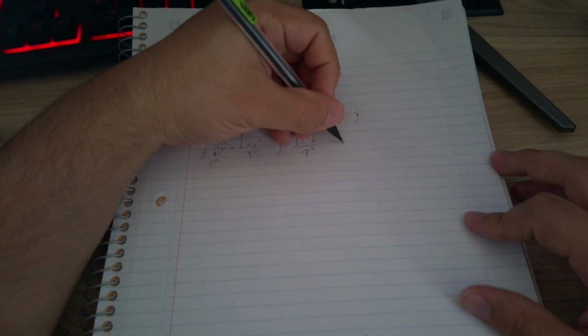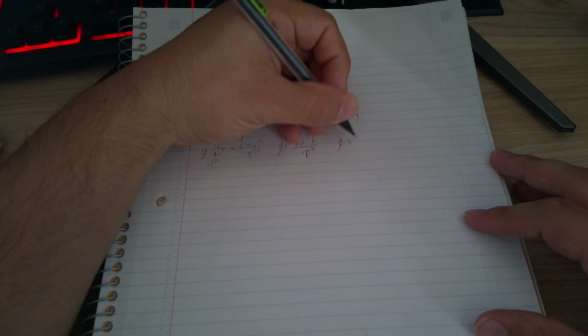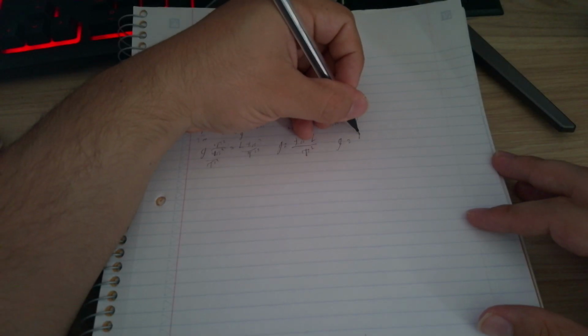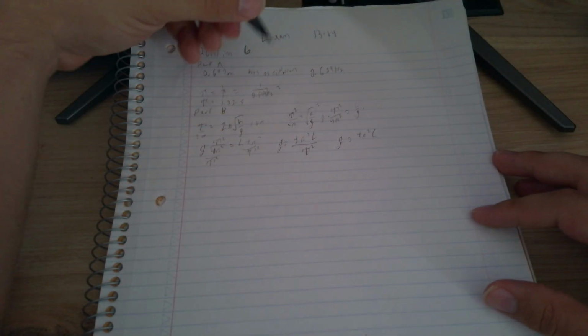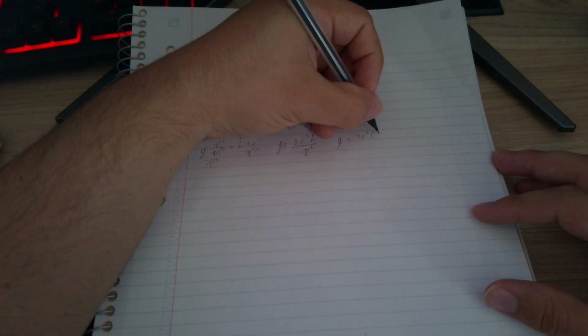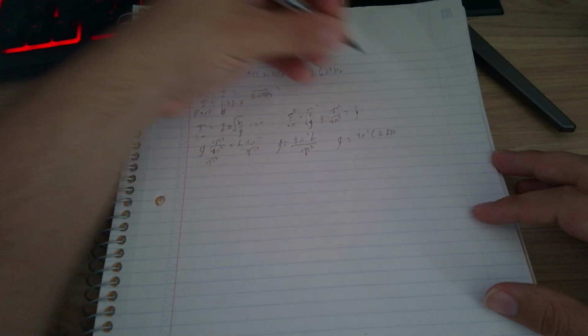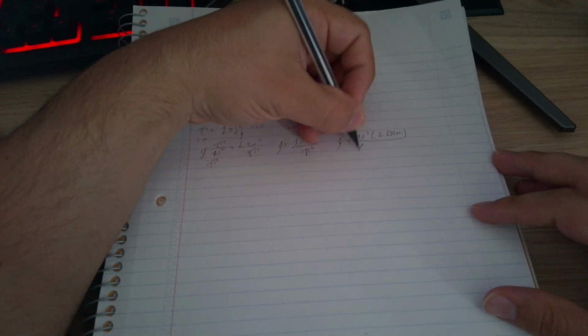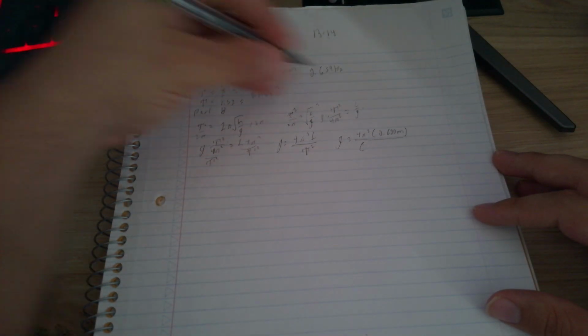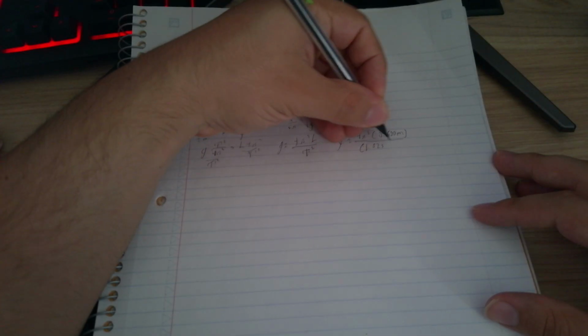So now we'll just put all this into the equation. 4 pi squared multiplied by our length, which was given to us, of 0.600 meters, divided by the period, which we got earlier, 1.52 seconds squared.